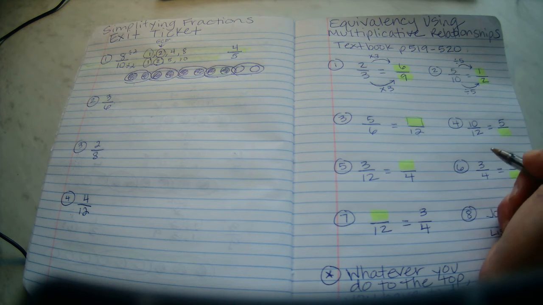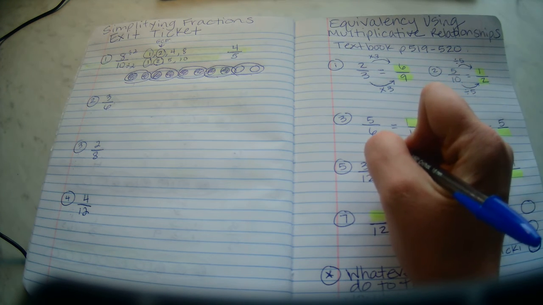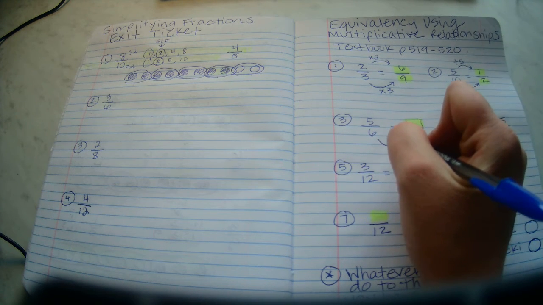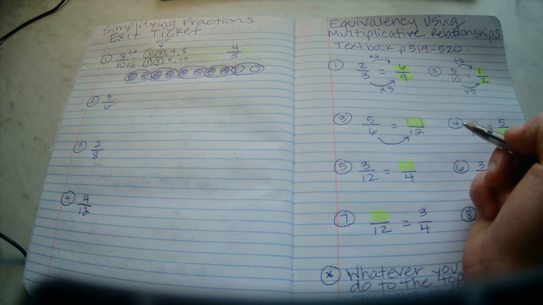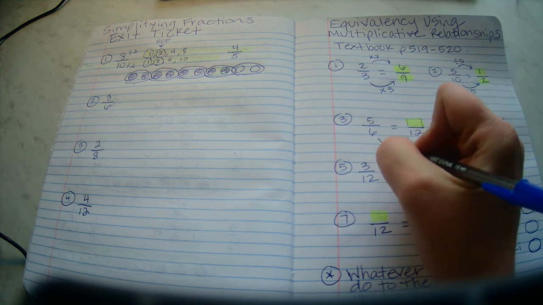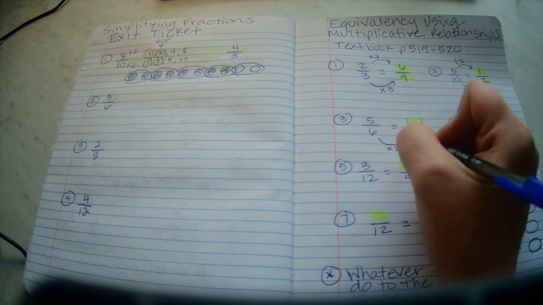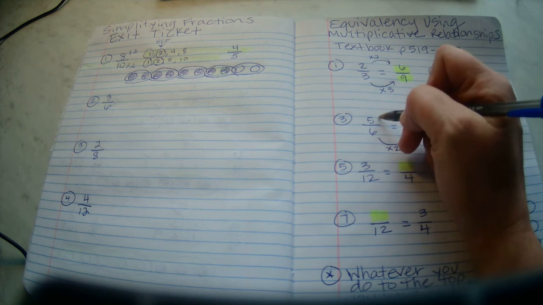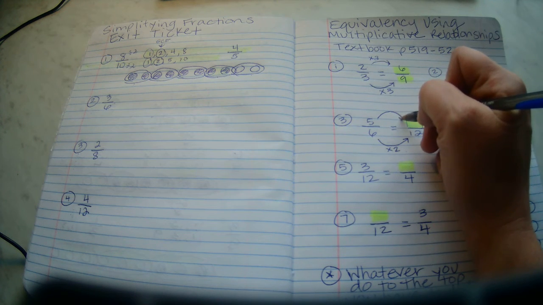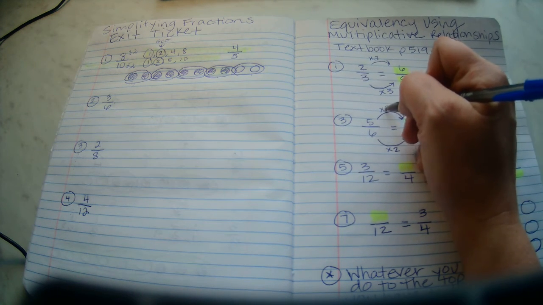So in number 3, what this means is that I know that 6 times some number is going to give me 12. Do you know what number that is? That's right, 6 times 2 is equal to 12. And therefore, since I'm multiplying my denominator by 2, I need to go ahead and multiply my numerator by 2 as well.